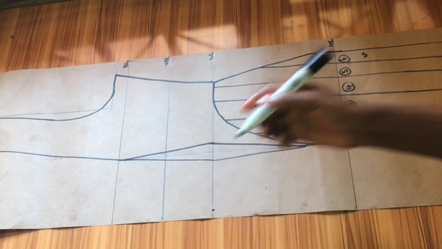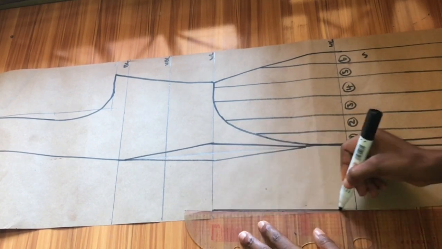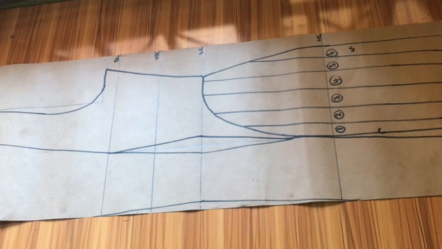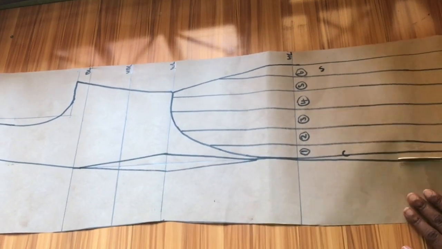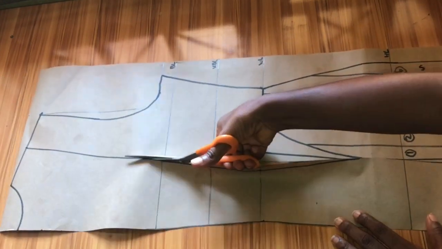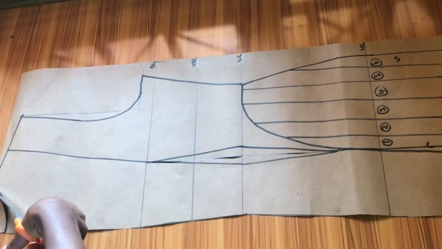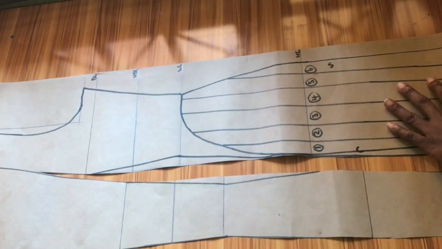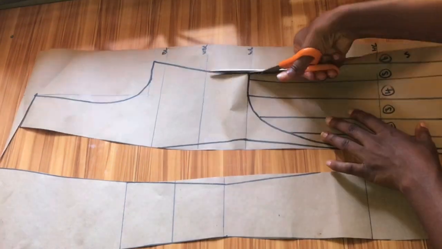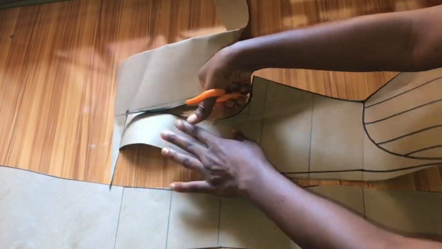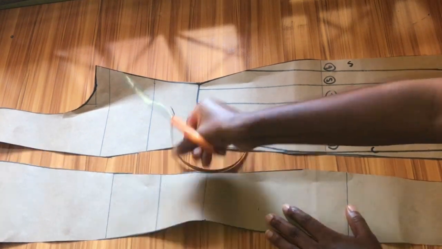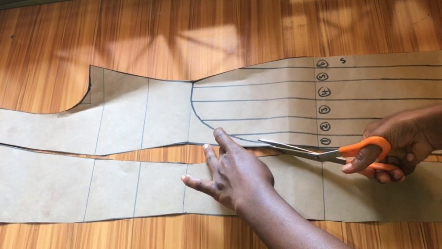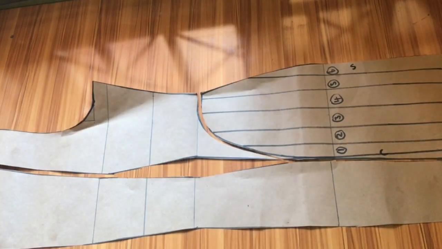Since the back does not have a zipper, we don't want it to gape at the back. So I came in by ½ inch on the waist area and I connected upward and downward like this. So after doing that, I'm going to go ahead and cut. So please pay close attention so you know where to cut. After cutting, this is what I have.